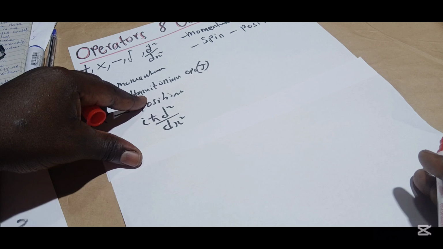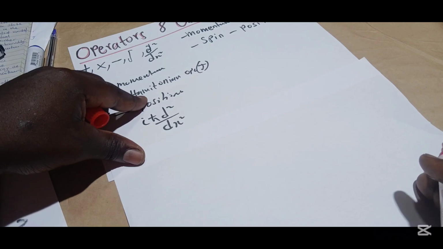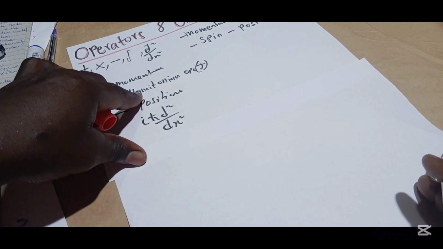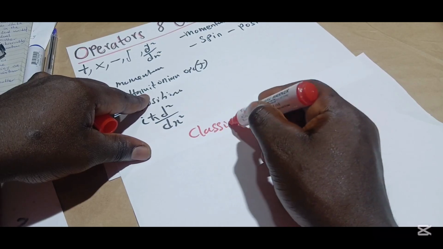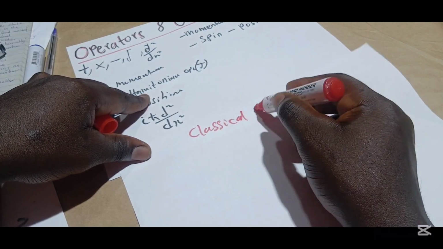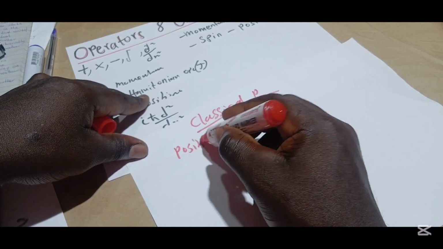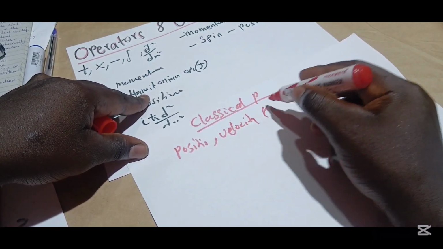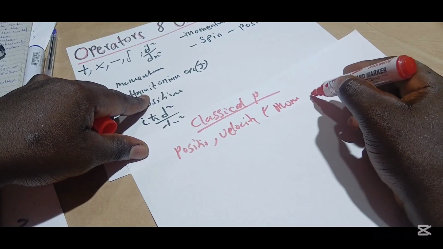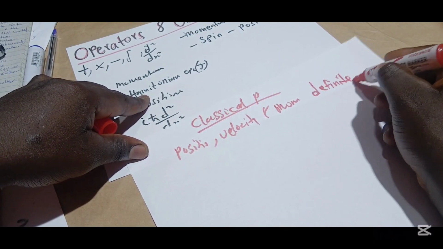So in classical physics, we assume that the physical quantities, which are the observables, can be measured. They have definite values. Let's say in classical physics, we assume that position, velocity, and momentum are definite, right?